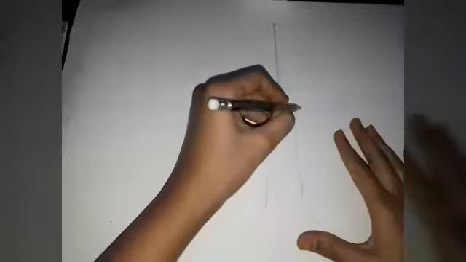As you have confirmed that you have made a perfect trunk of a tree, then you can start erasing the measures. Then we will start from the roots.